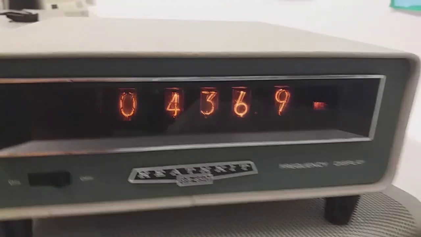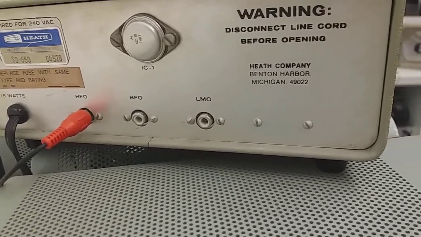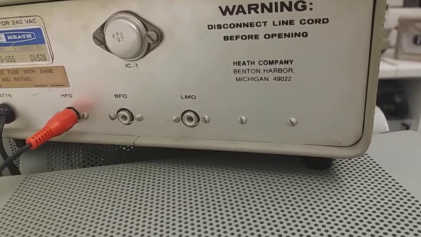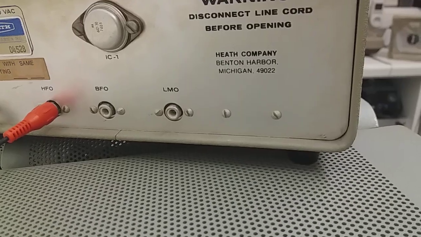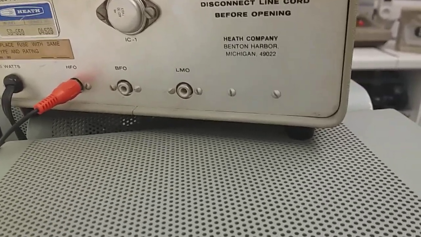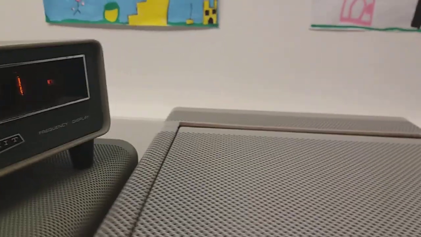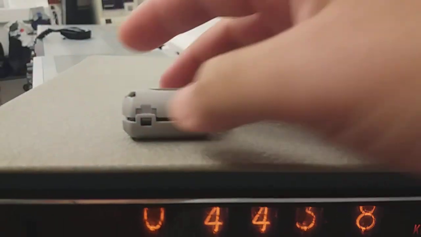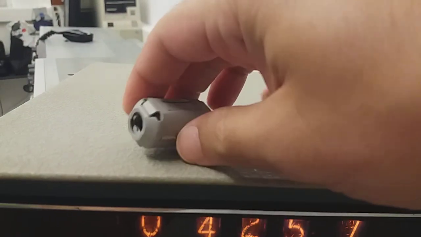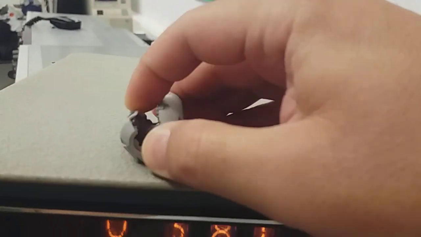And the reason we're doing this is right at the back of the transceiver. If you see, I have connected to the HFO input a piece of cable, and this cable really goes to one of those split cores that you can buy very cheaply.